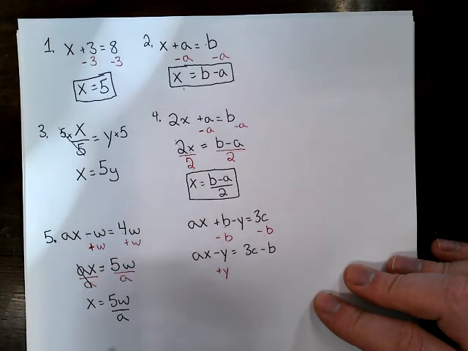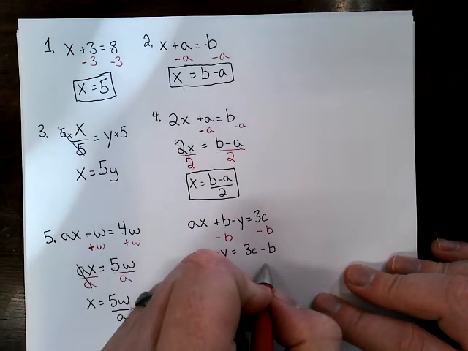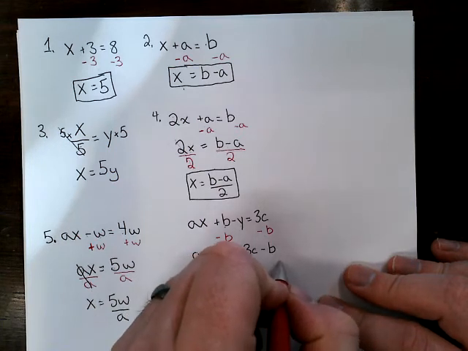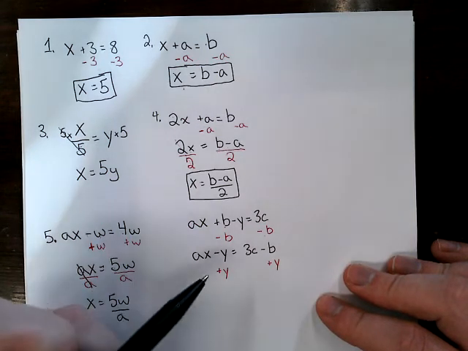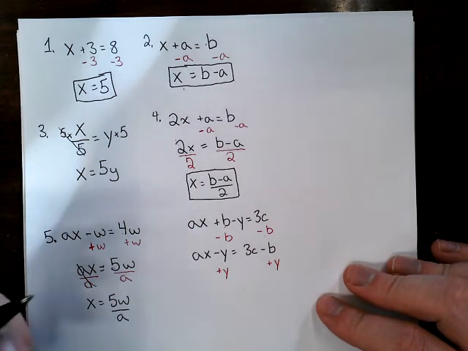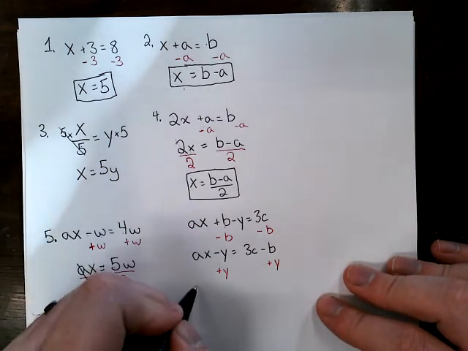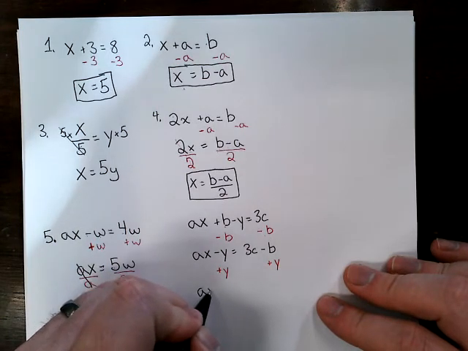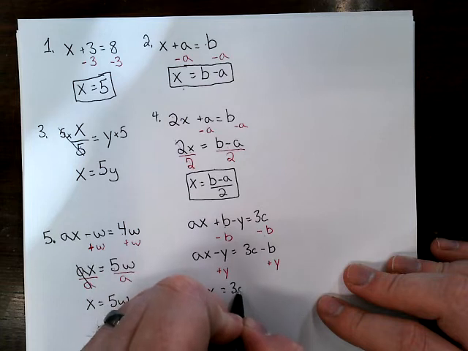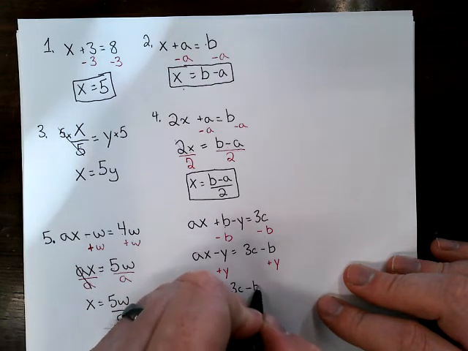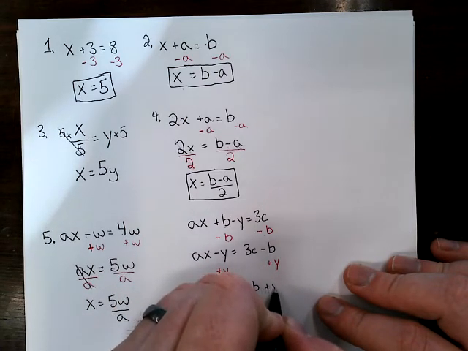So if I add y here, I must add y to this side. So again, I'm going to write plus y just over here. And we have minus y plus y. Of course, that cancels out, giving us 0. We get a times x is equal to 3c minus b plus y.